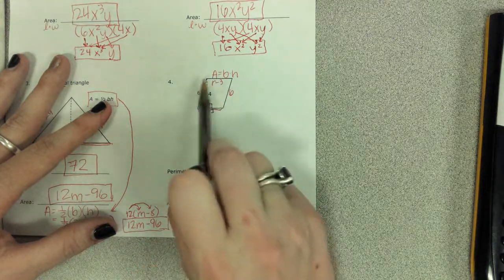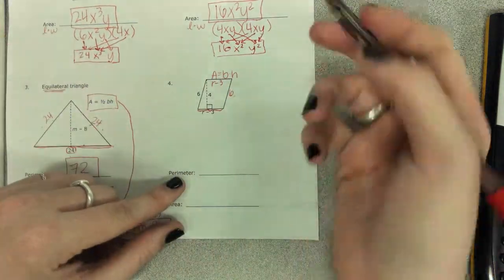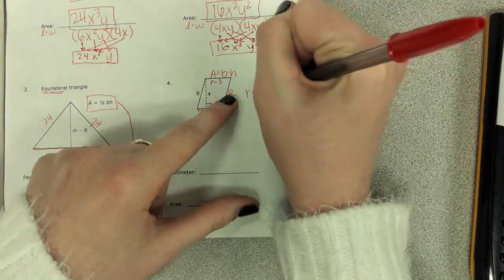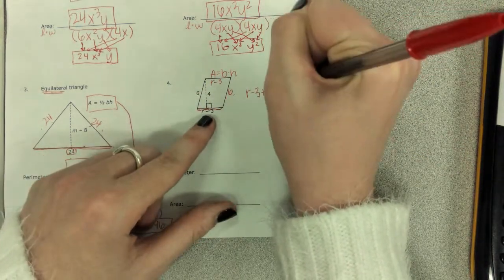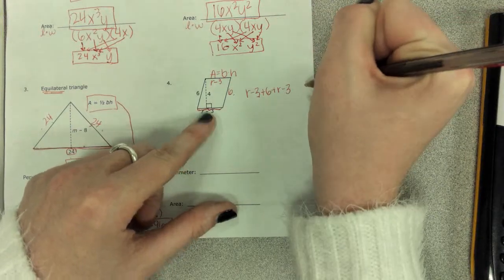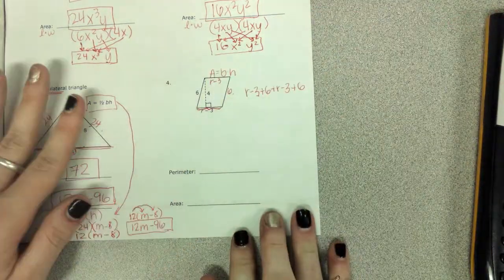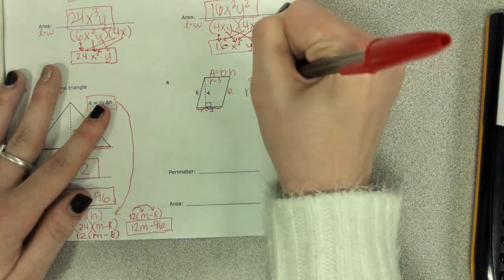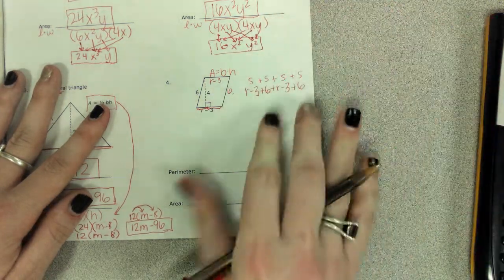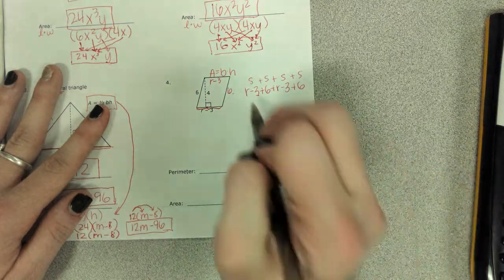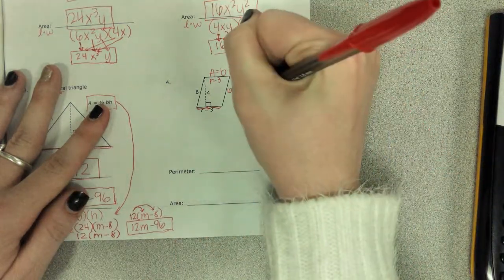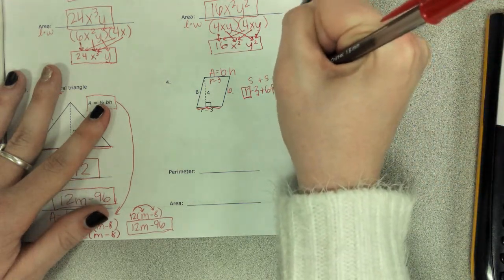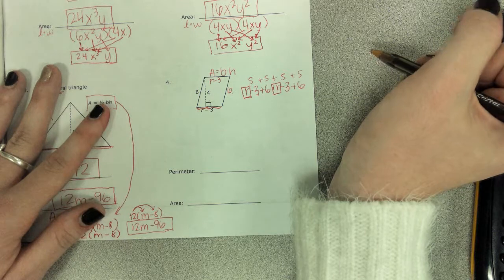So for perimeter, I know I'm going to be adding everything up. I'm just going to write it out. So the perimeter for this one's taking that r minus 3 side, adding it to the 6 side, adding it to the other r minus 3 side, and then adding it to the 6 side. So once I have everything written out as my side plus side plus side plus side, I can start combining my like terms. Here is an r. Well, actually, let's go back to our shapes. So I can put a box around r and a box around this other r. There's no r squared.